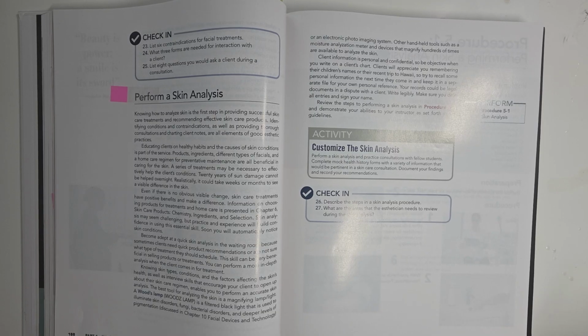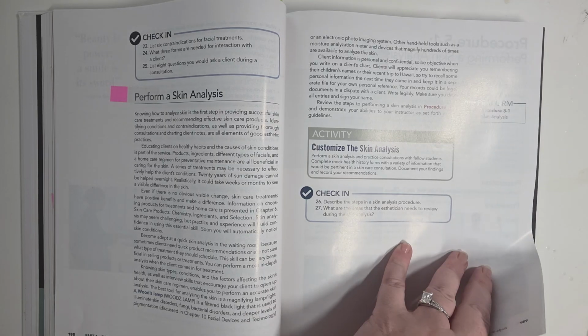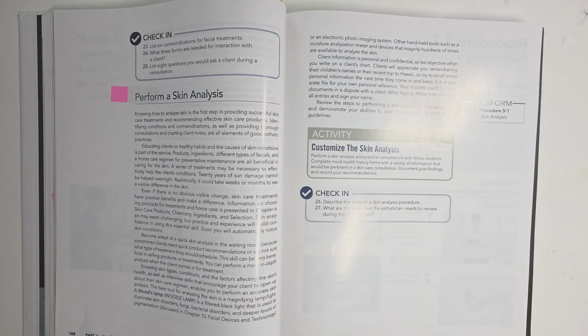We are in the Milady Aesthetics book. Chapter 5, Skin Analysis. Starting on page 188, we will go to page 195, and that is the end of chapter 5, I believe. Hang on. Yes, and that does include the glossary.